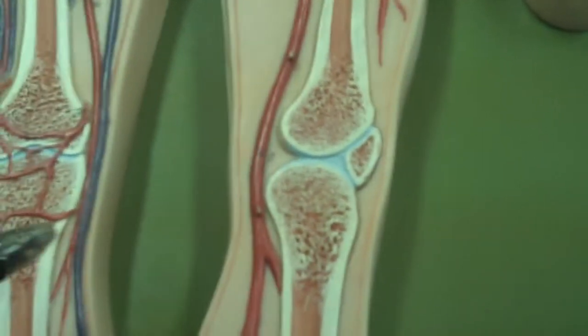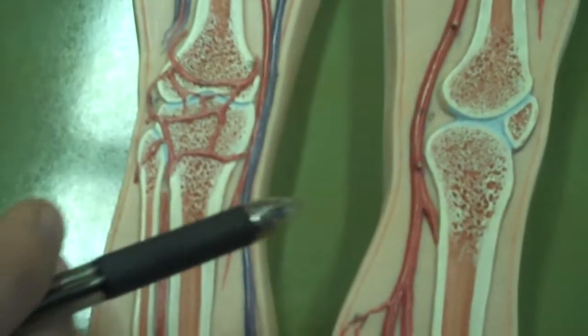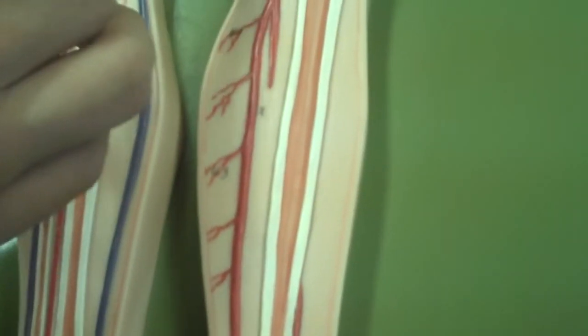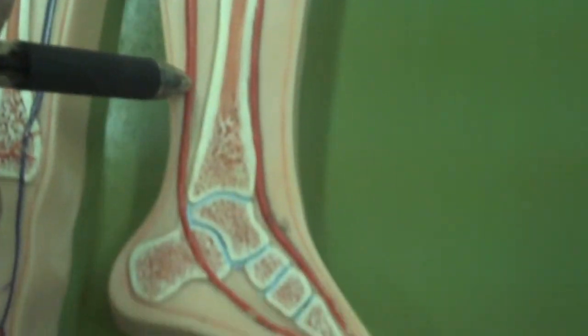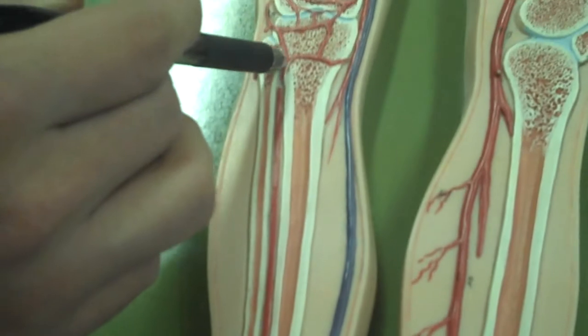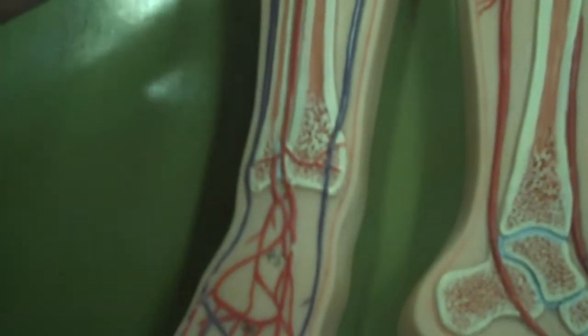Then you have the anterior and posterior tibial artery and vein. You can see here how the feet are positioned here. This is the posterior. It's running behind the bone. And here's the anterior running along the front of the bone. So it's the anterior tibial and posterior tibial arteries.